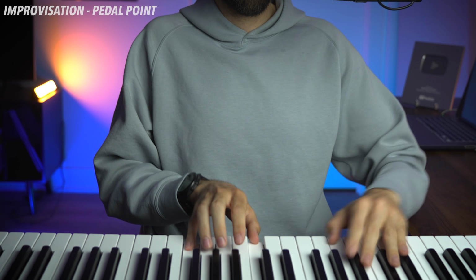The good thing about a pedal note is that it really helps you to build tension, which is why it's used so much in film music. But as soon as you change that repeated note, it releases all of that tension.